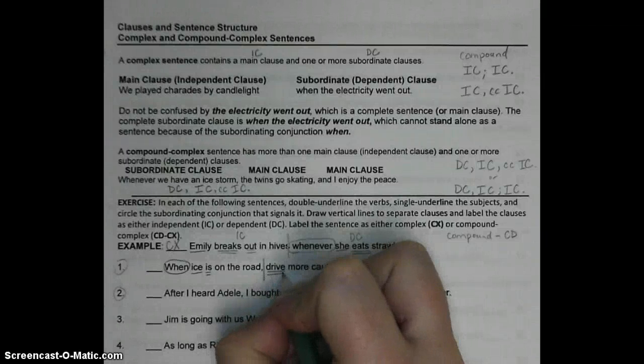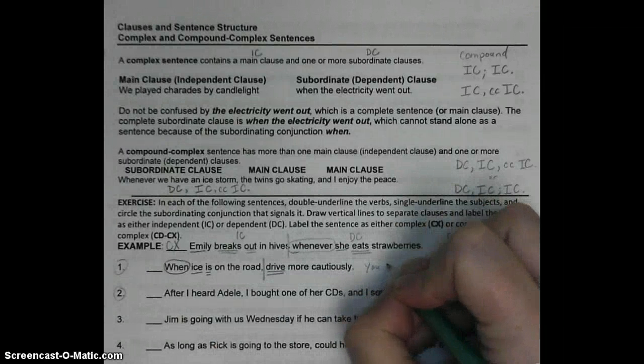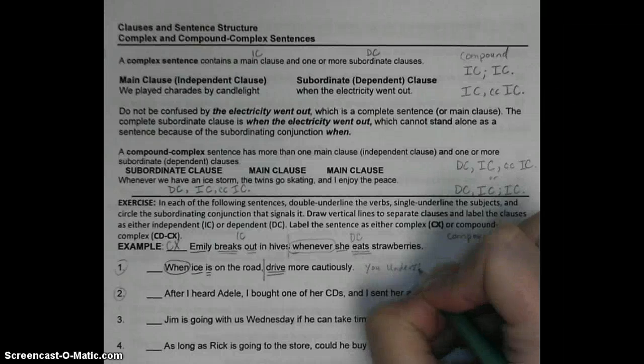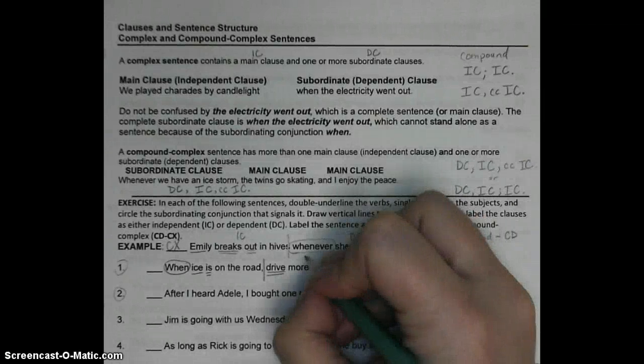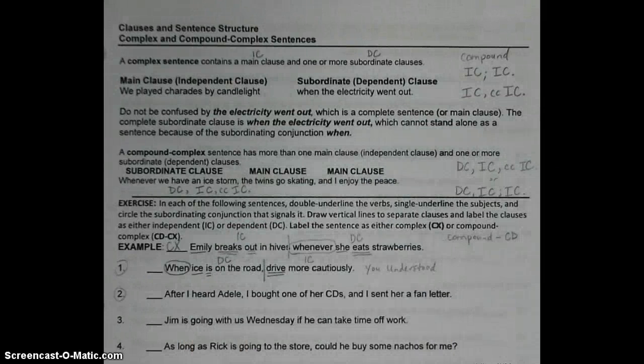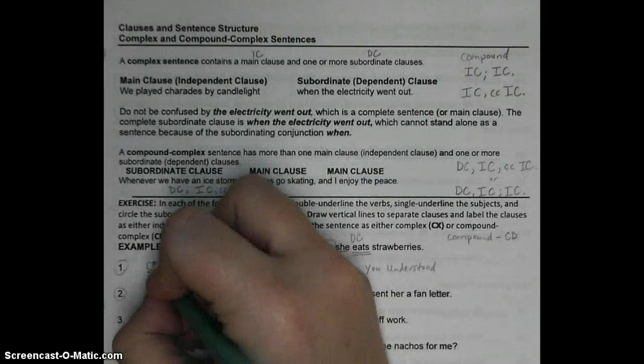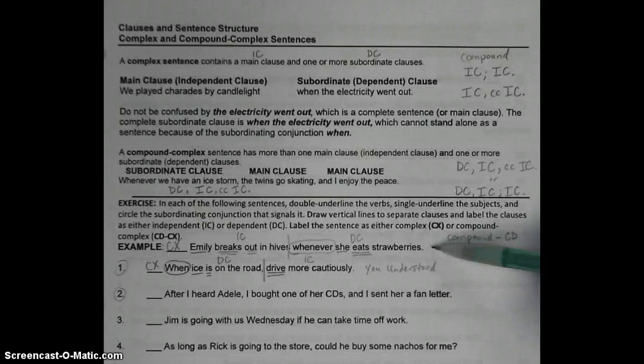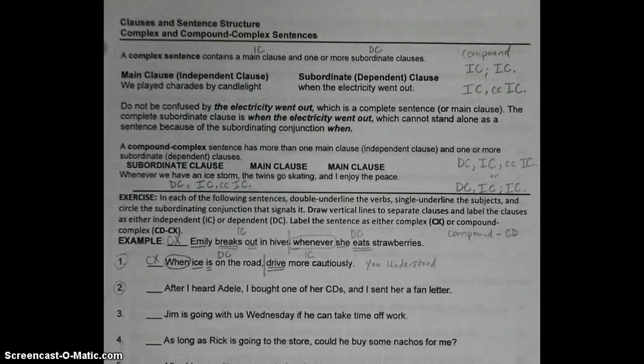Remember how our "you" is understood? This is a "you" understood. So this is an independent clause. It's got a subject. And then this is my dependent clause. So that's a complex sentence. So I've had a complex sentence both ways, with the independent clause first or with the independent clause last. And our difference in punctuation is that comma. Okay? Let's go and do 2.